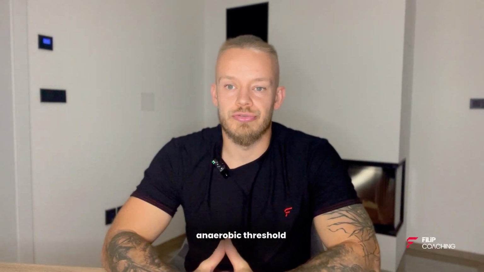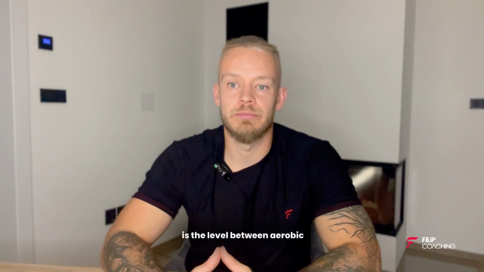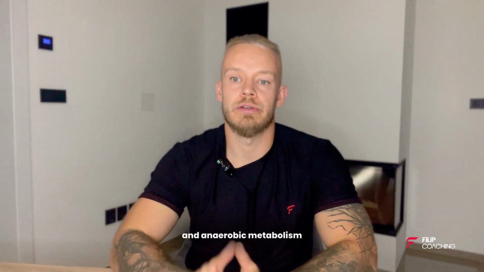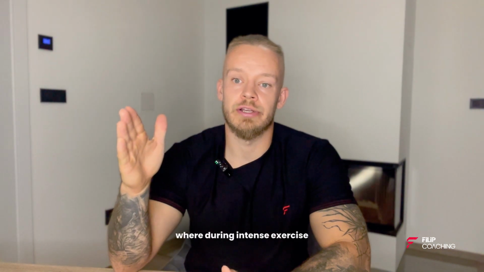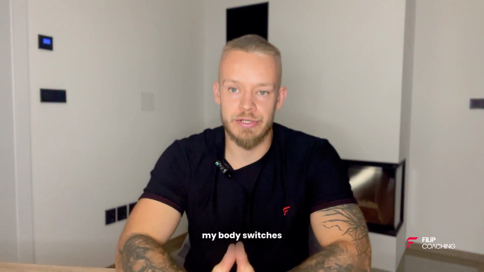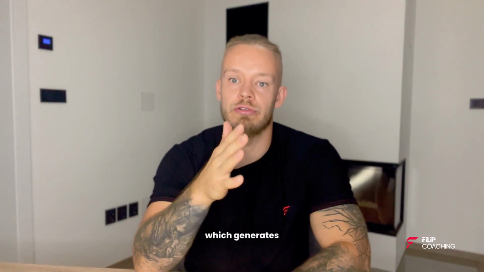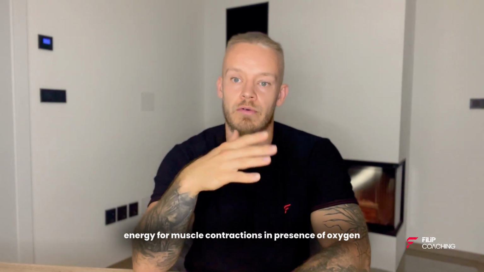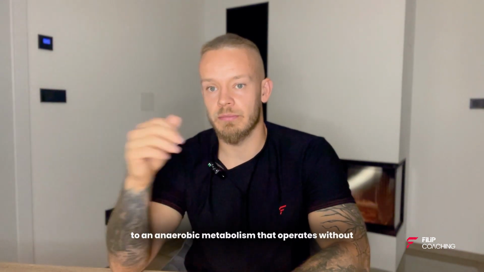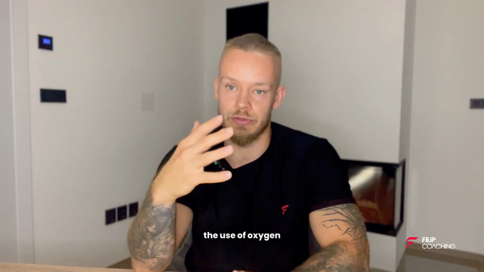What is the anaerobic threshold and how to measure it? Anaerobic threshold is the level between aerobic and anaerobic metabolism. It means it's a certain point where during intense exercise my body switches from aerobic metabolism, which generates energy for muscle contractions in presence of oxygen, to anaerobic metabolism that operates without the use of oxygen.